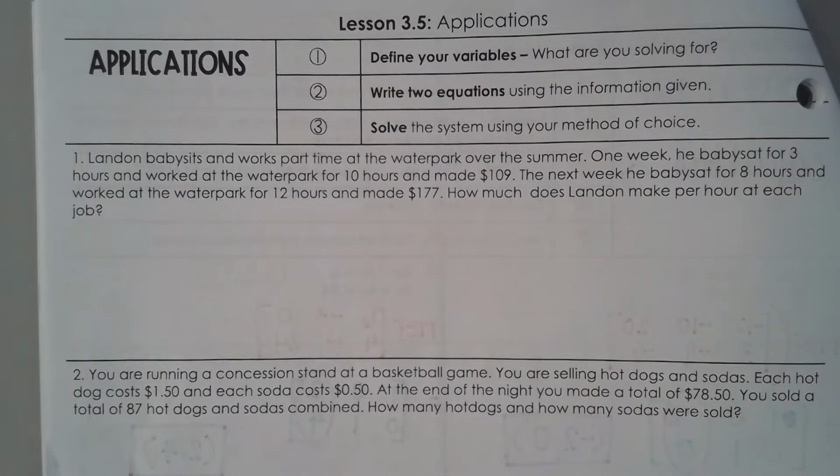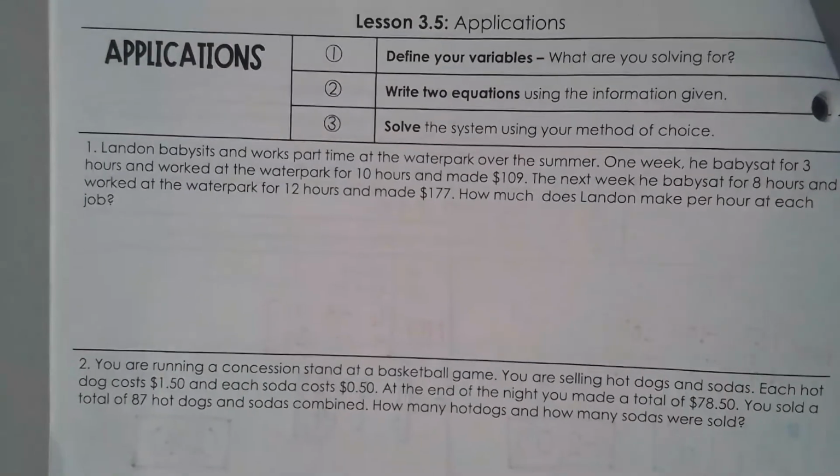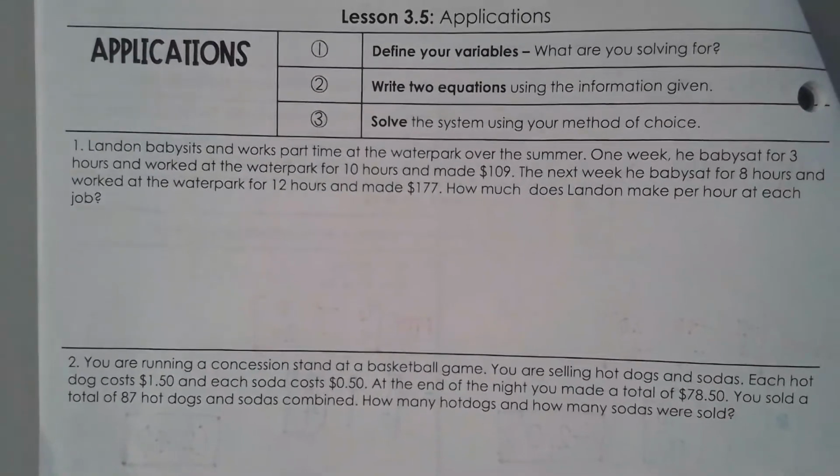So number 1 says, Landon babysits and works part-time at the water park over the summer. 1 week he babysat for 3 hours and worked at the water park for 10 hours and made $109. The next week he babysat for 8 hours and worked at the water park for 12 hours and made $177. How much does Landon make per hour at each job?